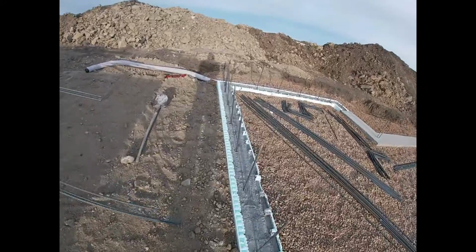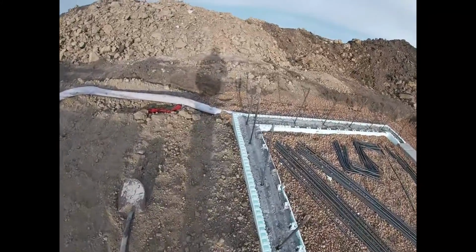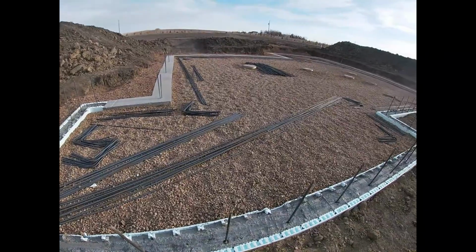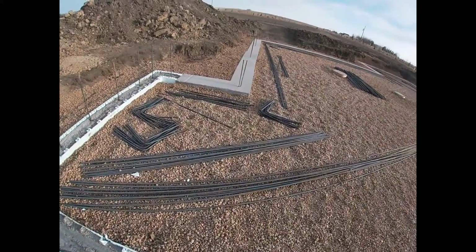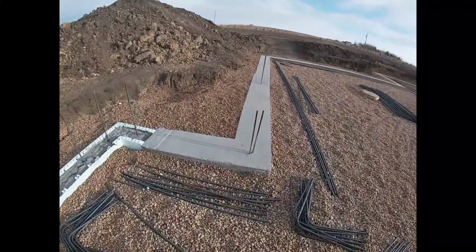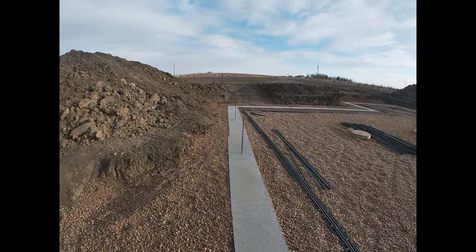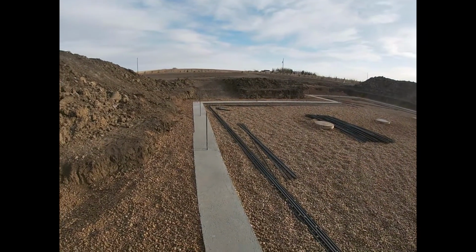Okay, so a little update here. We got the frost wall poured, backfilled, and the radon rock in. Our drainage rock is in, and we're going to start doing our next couple of courses for the basement walls today.